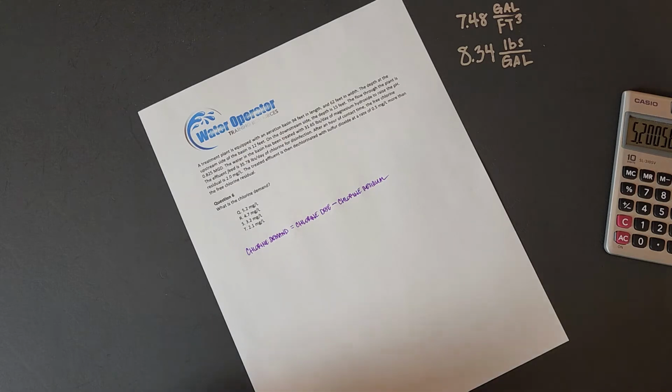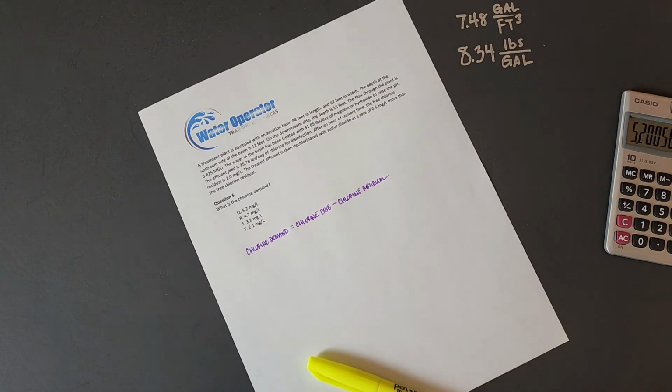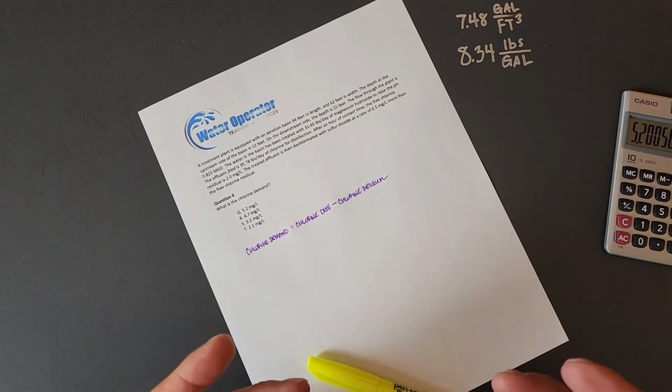When the water goes into the disinfection side, or the disinfection treatment, we dose it with chlorine. At the end of that process, or during that process, chlorine attacks everything in the water that it wants to react with. Chlorine will react with practically everything except H2O, hydrogen and oxygen, which makes up water.